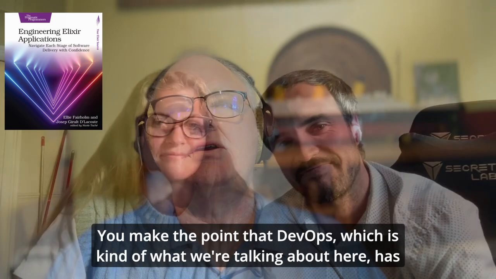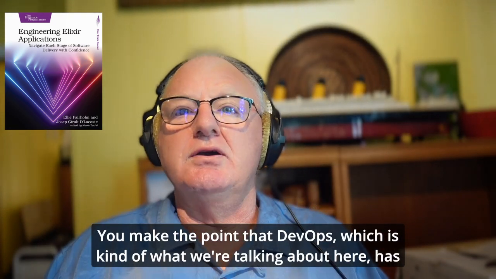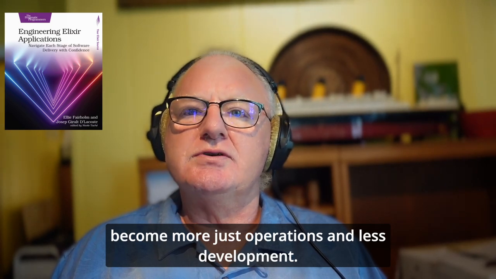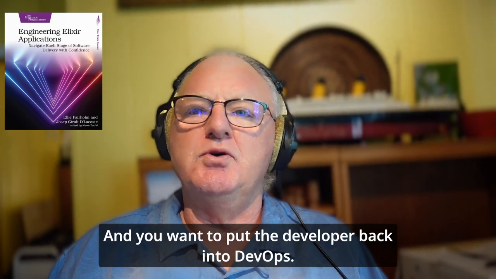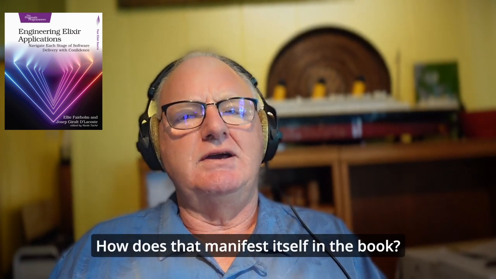You make the point that DevOps, which is kind of what we're talking about here, has become more just operations and less development, and you want to put the developer back into DevOps. How does that manifest itself in the book?